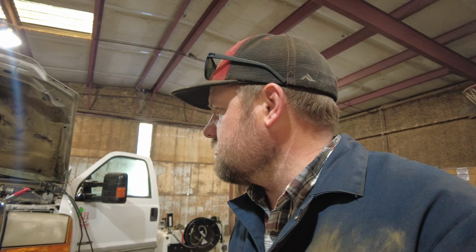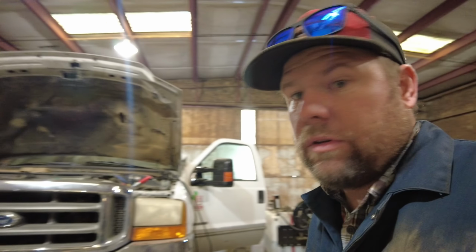Alright, there we go. So, I just put water in it because I want it to get hot, run through the system, and then I'm going to drain it to basically flush the coolant. I still got to put oil in the front and rear diffs, but other than that, it's alive for the first time in too long.